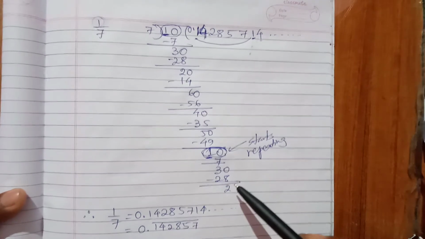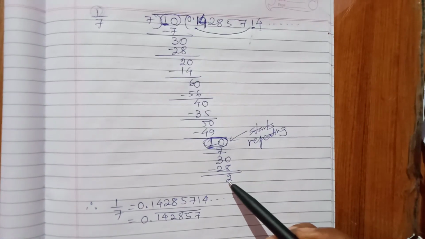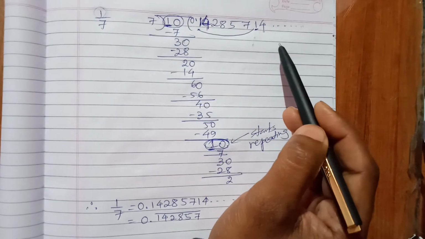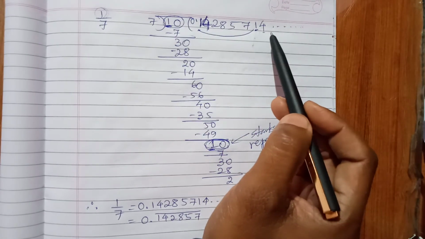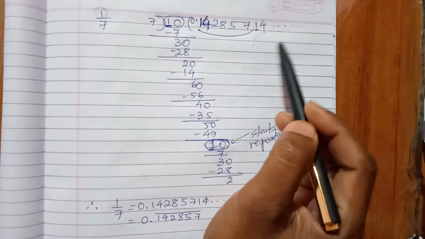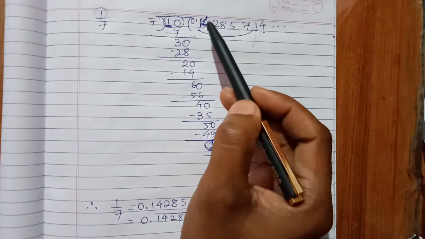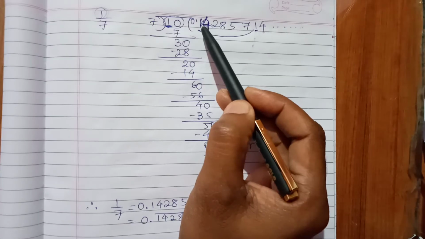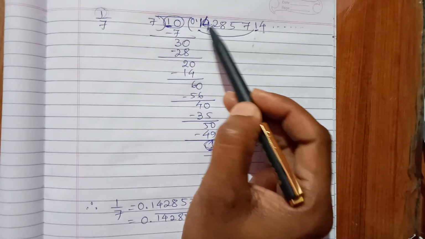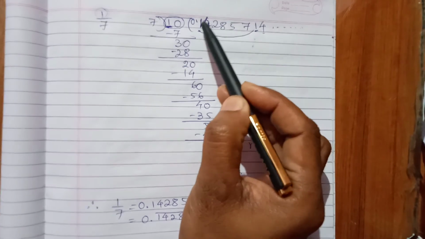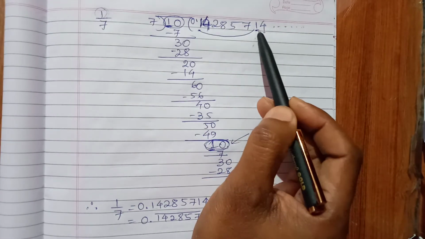So there is no chance of getting the remainder 0. So the decimal is a non-terminating decimal that we will get here. Now apart from that, the decimal is non-terminating, but there you find one block of repeating digits. See this block in the decimal part, containing the digits 1, 4, 2, 8, 5, 7. This is a block of digits which will keep on repeating again from here.